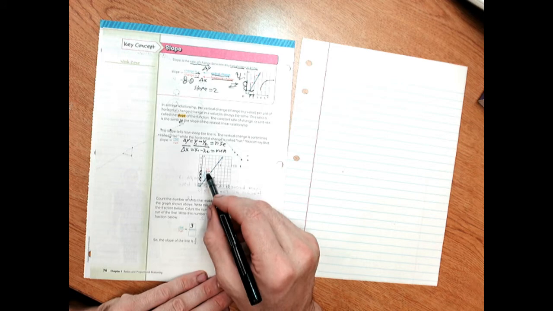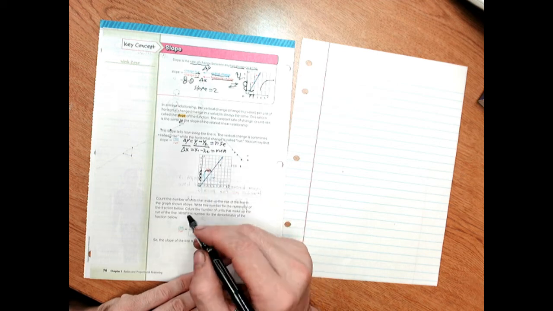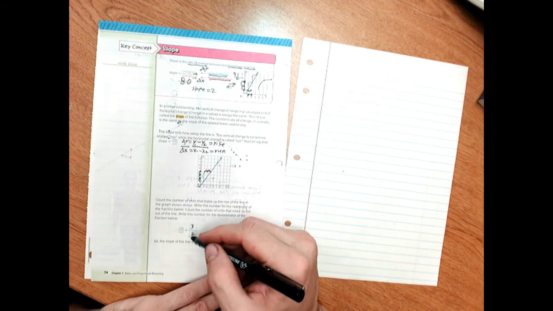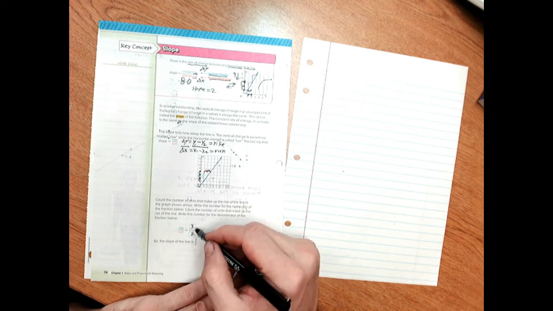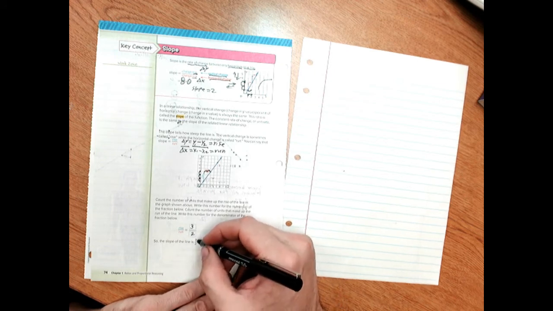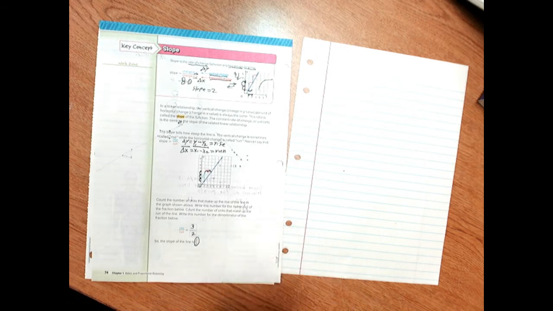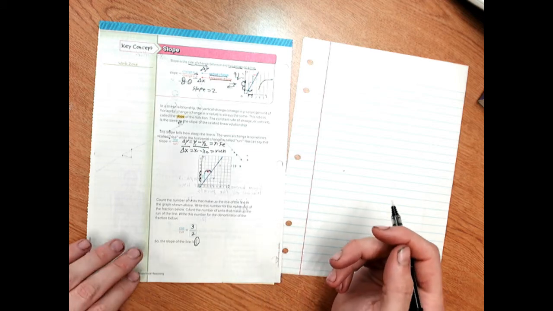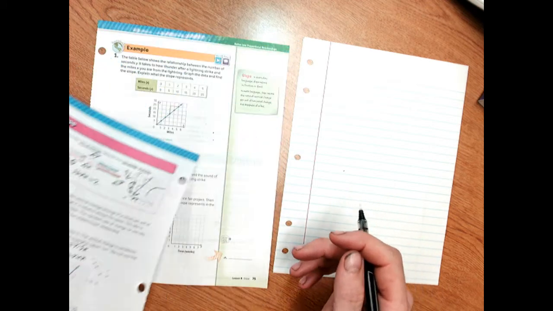Our run is going this way. We're going over 1, we're going over 2. That is 2. So our rise over run is 3 over 2. The slope of the line is 3 over 2. Or you can think of that as 1.5. Next page.